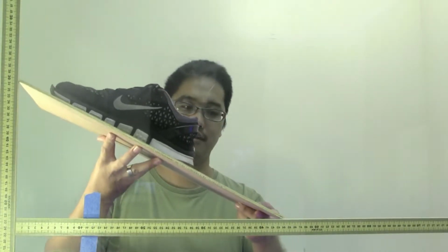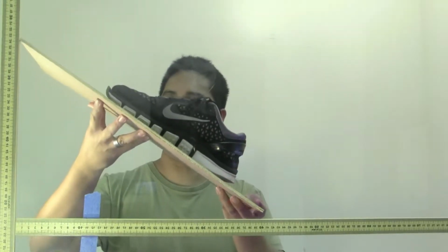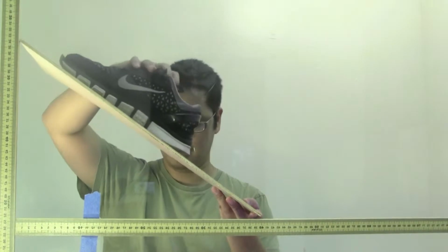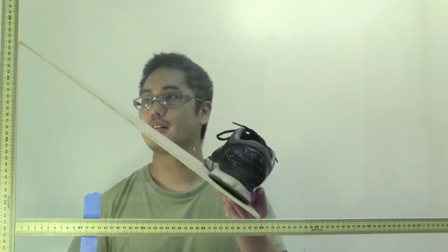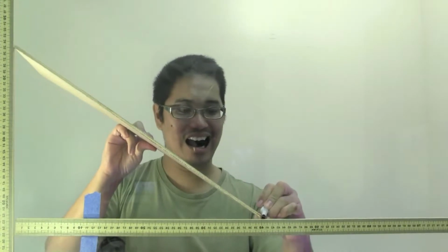So I'm going to take the shoe and put it on a piece of wood. Then I'm going to raise it up to a certain angle. Okay, I'm going to raise it up. Whoa, whoa. Right there, that was perfect. Let's actually mark that spot right there. One second. Put the shoe here.